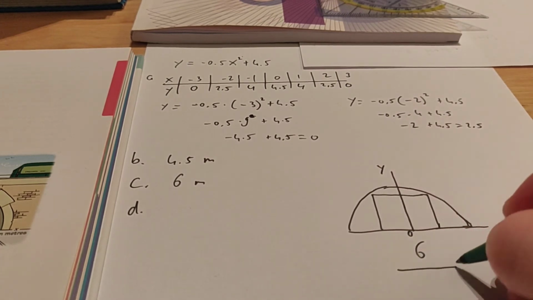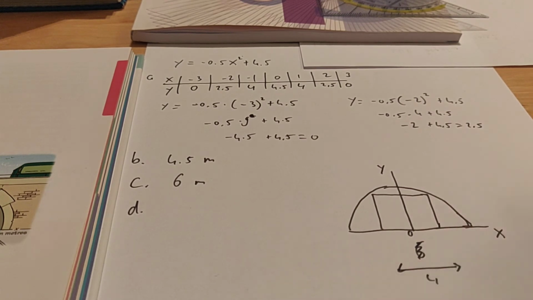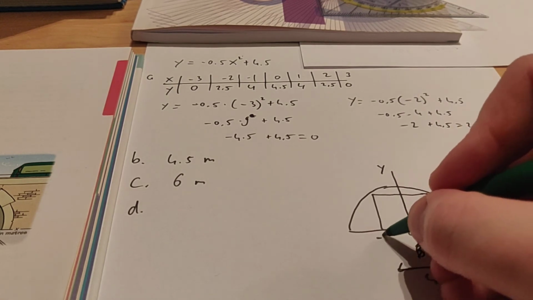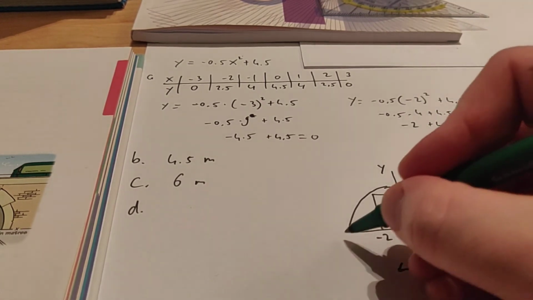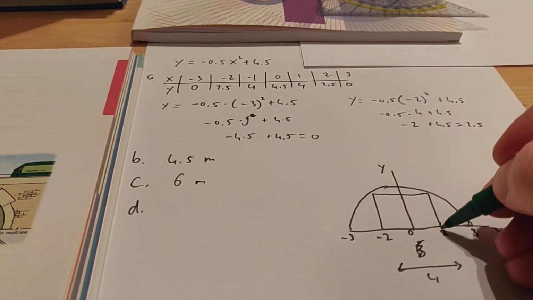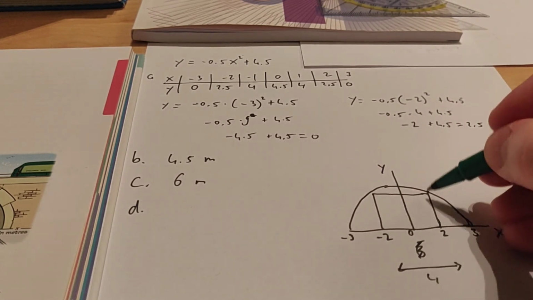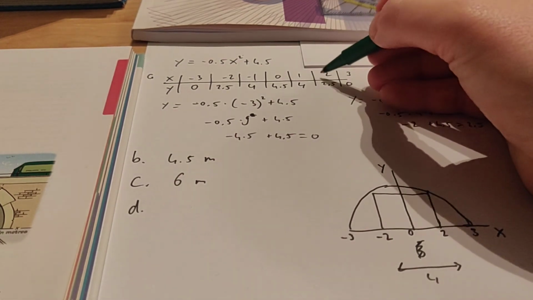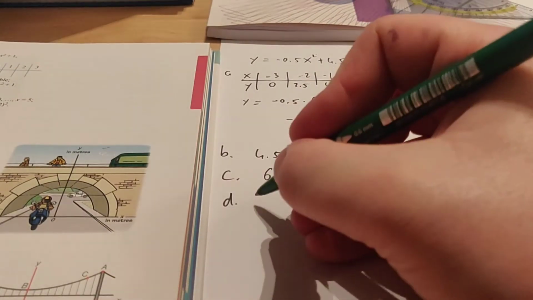If the truck, let me erase this because it's a bit confusing. If the truck is 4 meters wide, that means that this number is 2 and this number is minus 2, right? This is where the truck is. And here we have 3 and here we have minus 3. Those are the ends of the tunnel. So if I fill in 2 in the formula, then I know how high the tunnel is. And then I know the truck should have been less high than that. Now in the table we can already see that at x is 2, the height is 2.5 meters. So let's write that down.